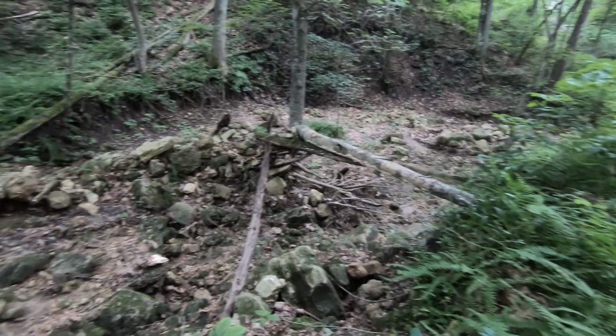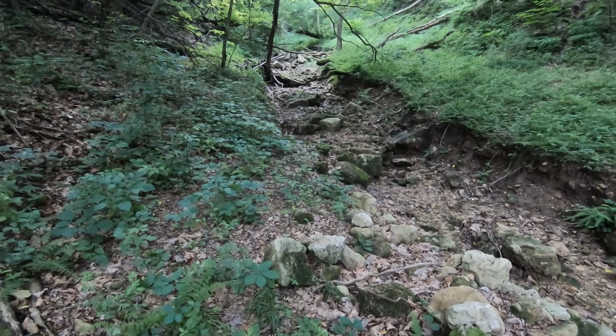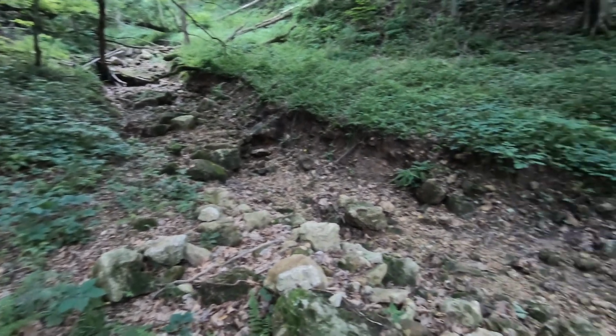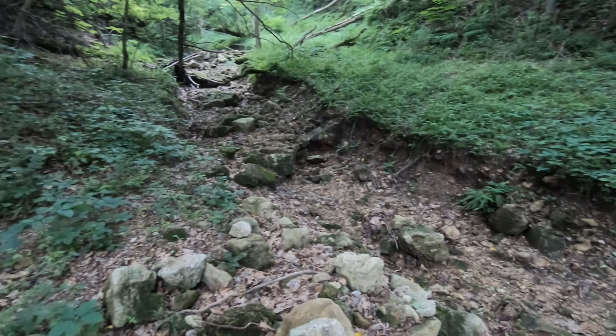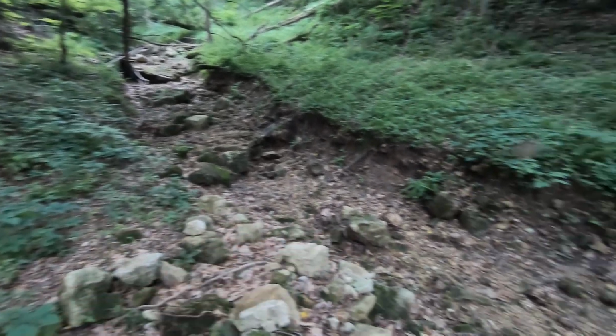Good morning. This is the second of what will be a multi-video series showing the boundaries of our land first, and then I'm going to get on and show some of the other features within the boundaries after that. Might as well point this is the bottom ravine right here.